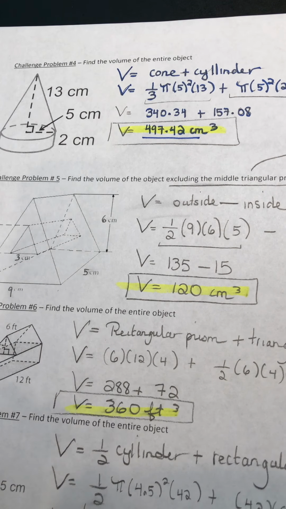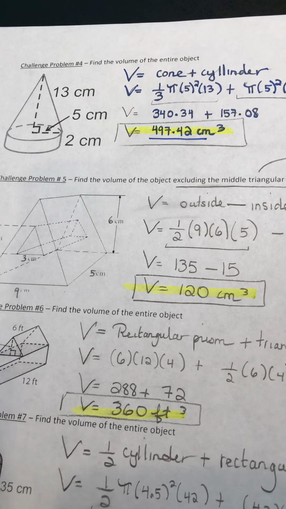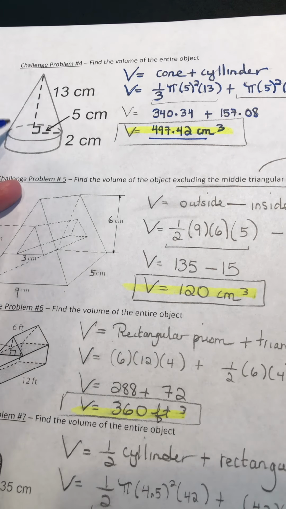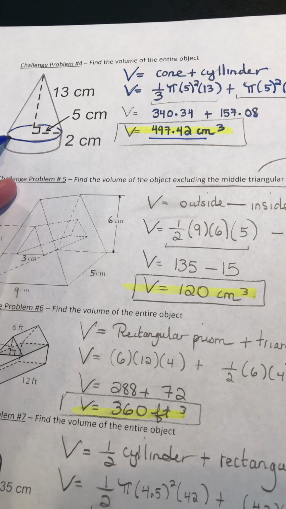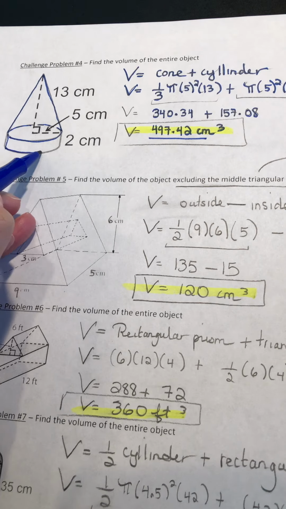Welcome to problem number 4. It's asking us to find the volume of the entire object. When you look closely at the object, you'll notice that there's actually two shapes. The first shape that I see is a cone that sits on the top. And actually it looks like the cone is resting on a very small cylinder underneath of it.